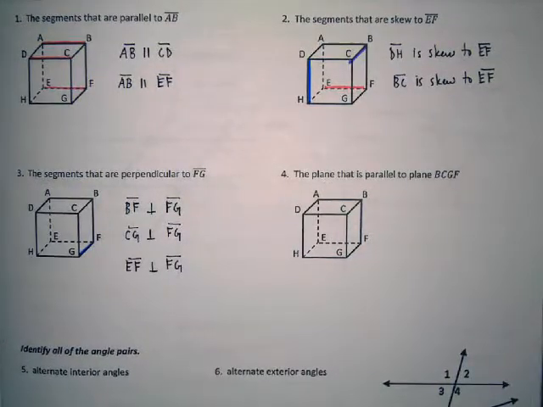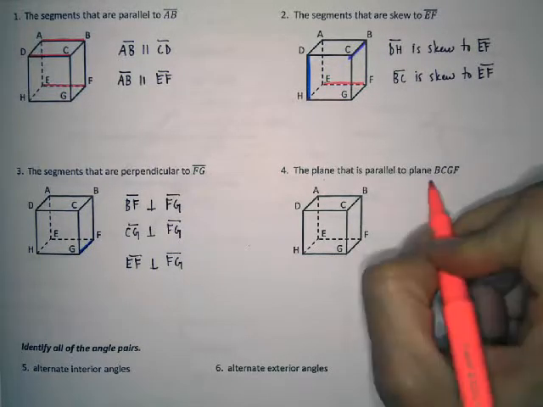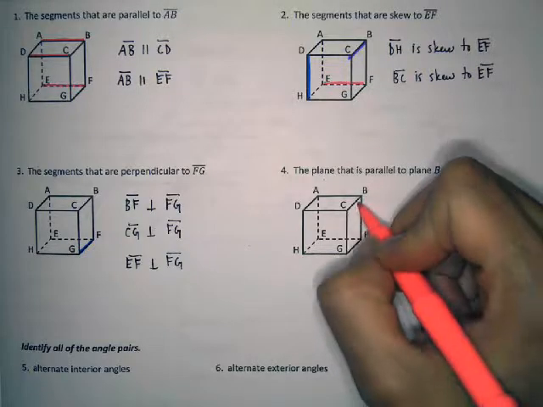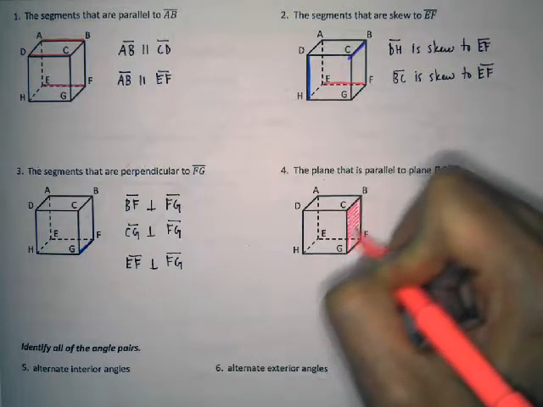Okay, the last one, the only difference here is now instead of picking out a parallel segment, we're looking for a parallel plane. So the first thing I'm going to identify is where this plane BCGF is. And if I follow this, I could tell this plane is right here.